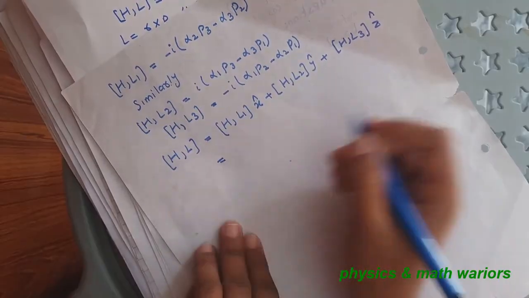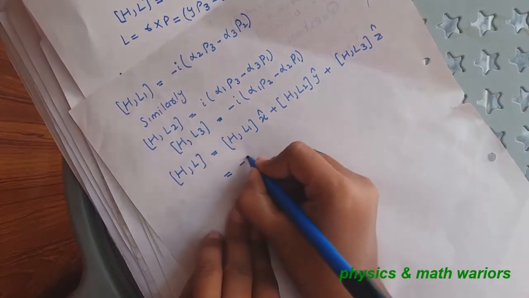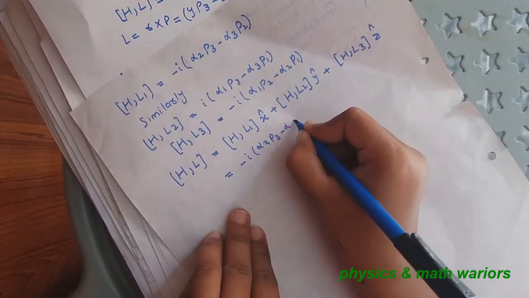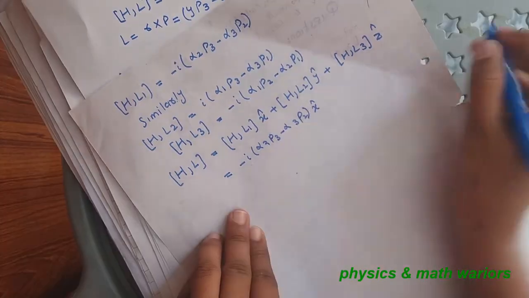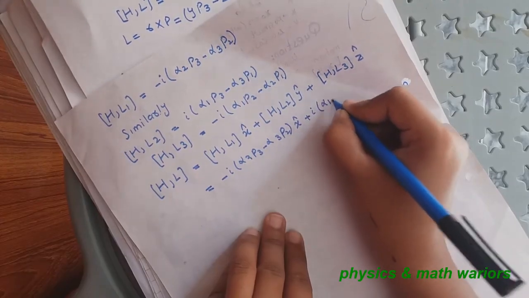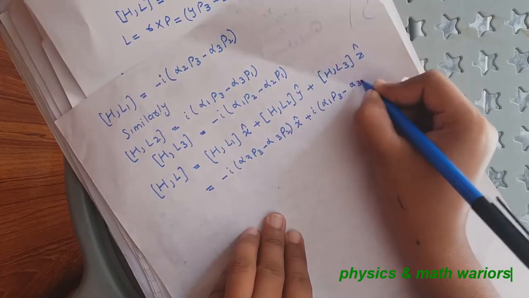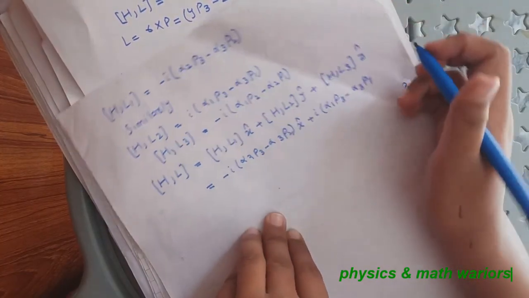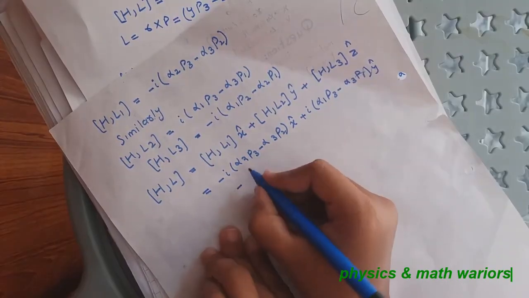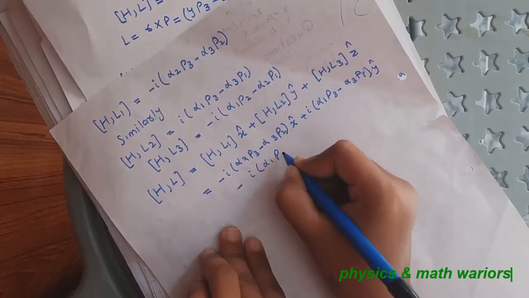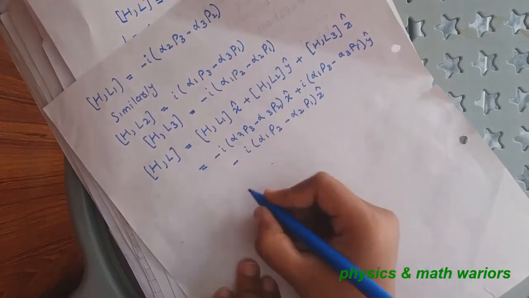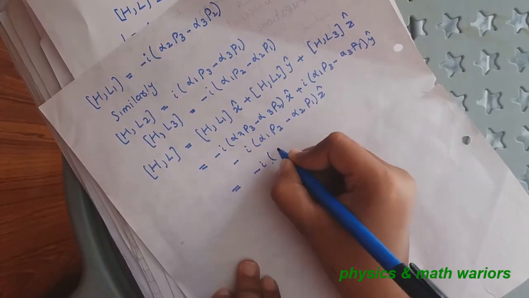This is equal to minus i (alpha 2 P3 minus alpha 3 P2) x hat plus i (alpha 1 P3 minus alpha 3 P1) y hat minus i (alpha 1 P2 minus alpha 2 P1) z hat. This is equal to minus i alpha cross P.